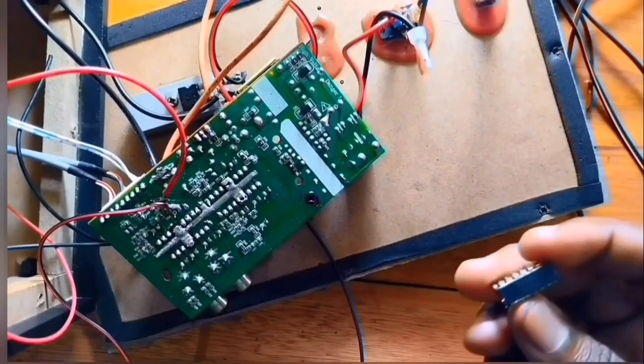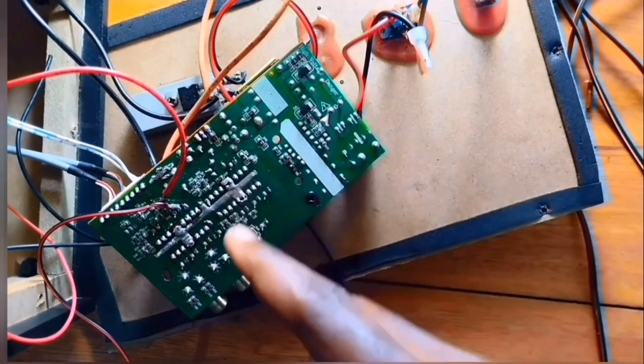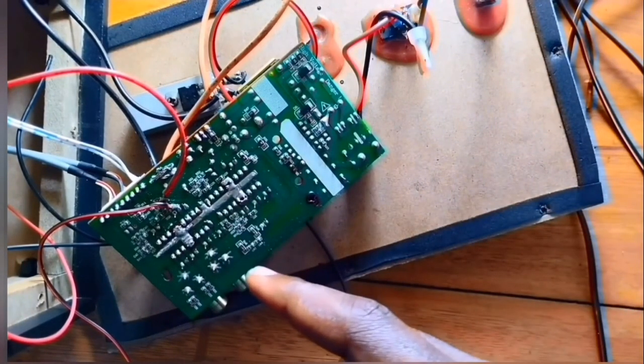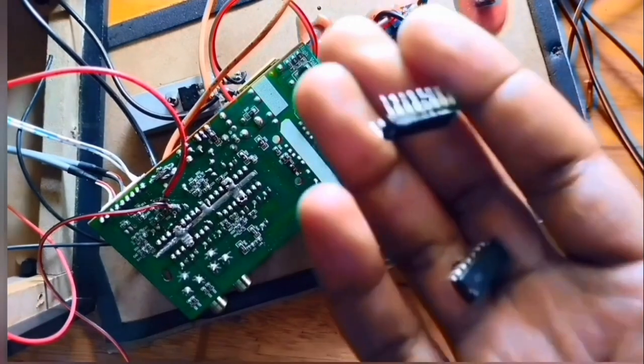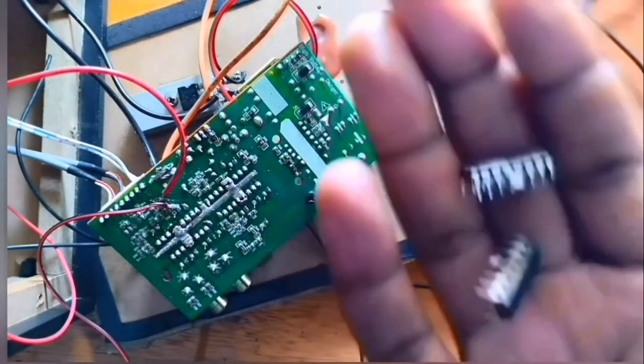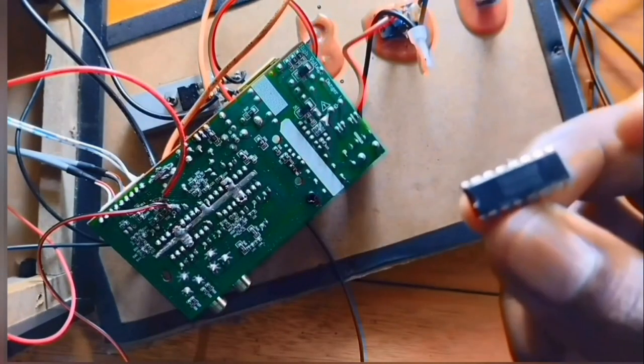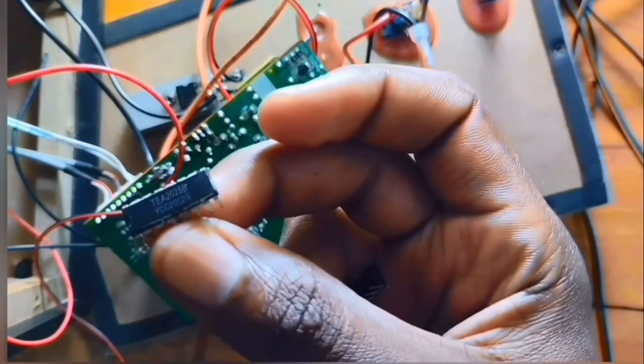Hello friend, I have already replaced these damaged amplifiers with their equivalents. These are the removed amplifiers, as you see.